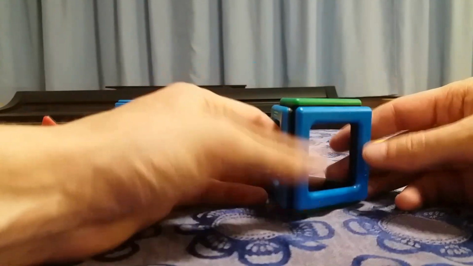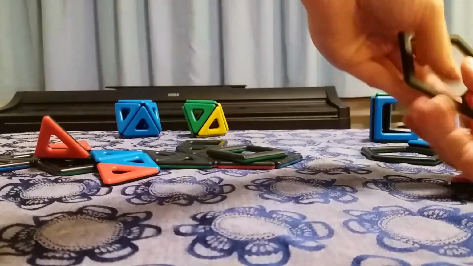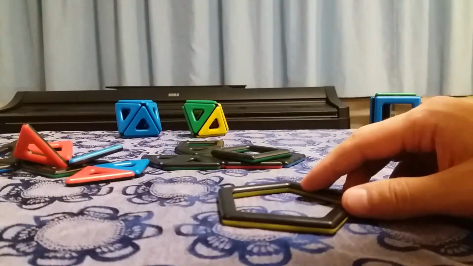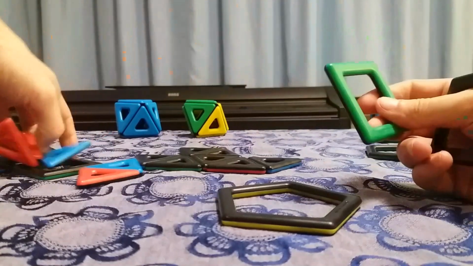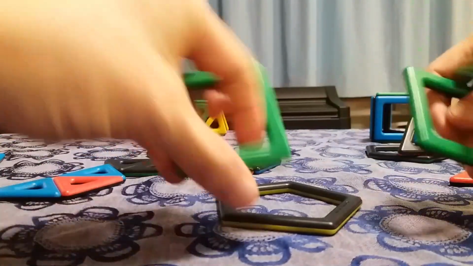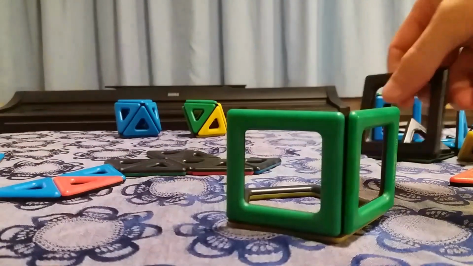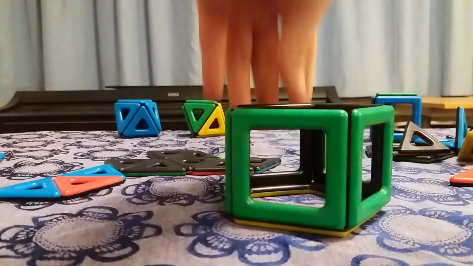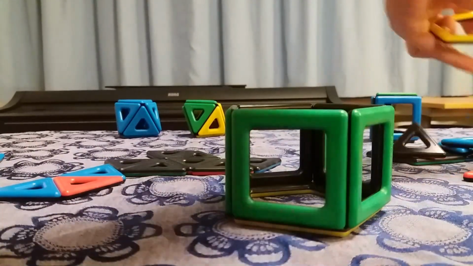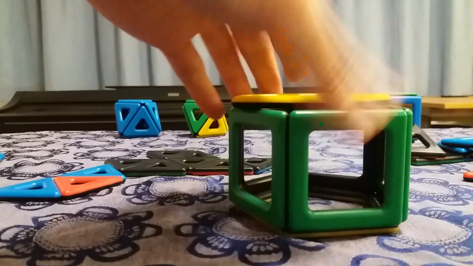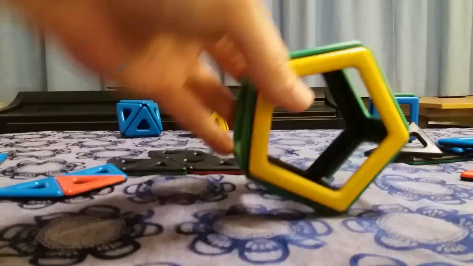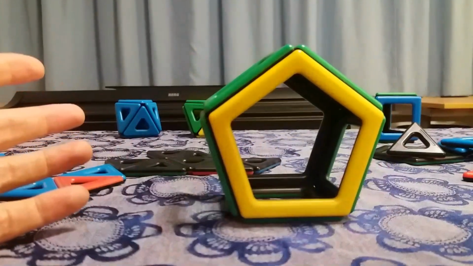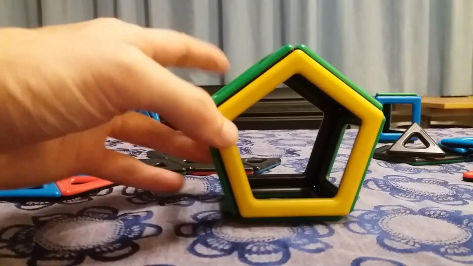We could also do that with, let's say, a pentagon. So let's have a yellow pentagon as the base. We'll add some green sides, and another yellow pentagon on top. And there we have a pentagonal prism. Now, that's a long way away from octahedron, isn't it? But we could do the following.